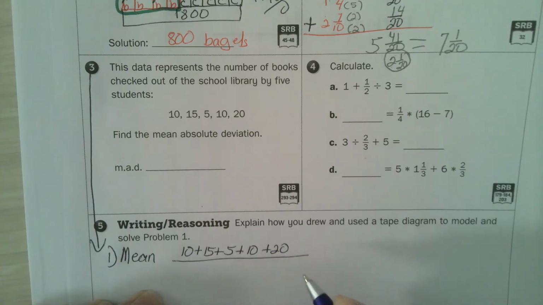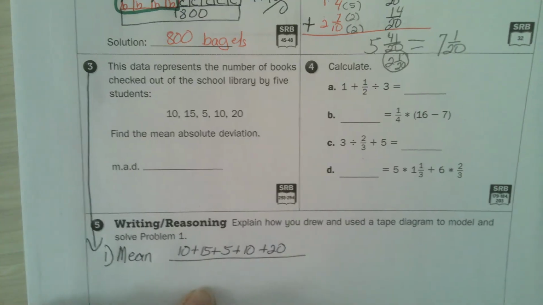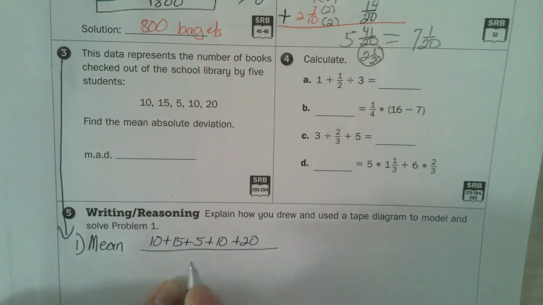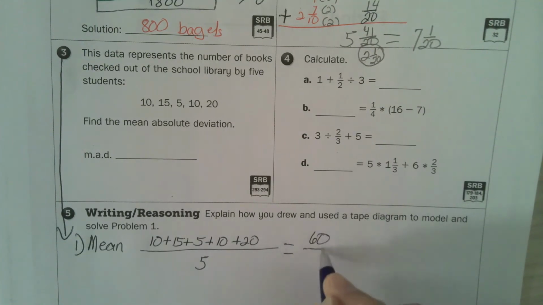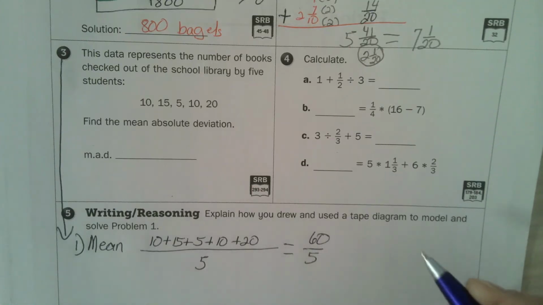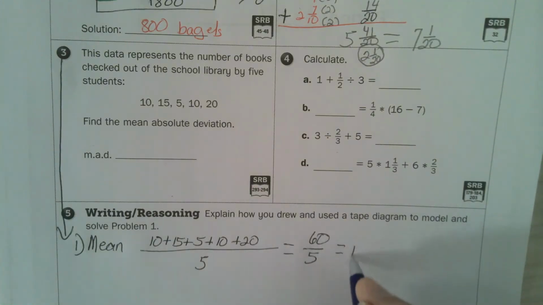And then you divide it by, how many numbers do we have here in this problem? 5. Okay? Have this written down. Now, when you add 10 plus 15 plus 5 plus 10 plus 20, you're going to get 60. And 60 divided by 5 is 12.